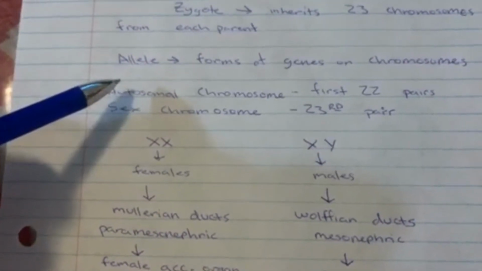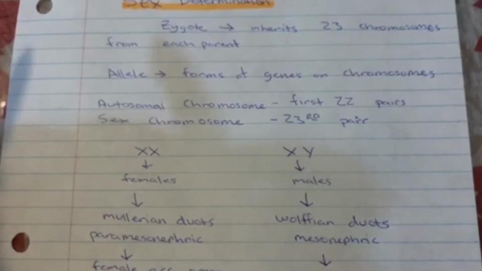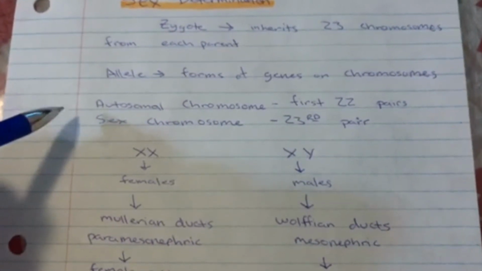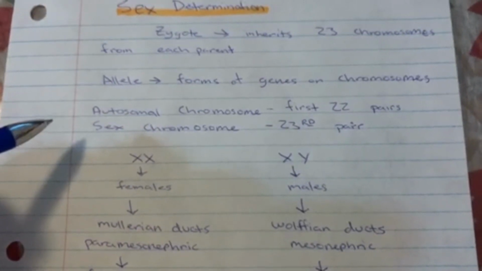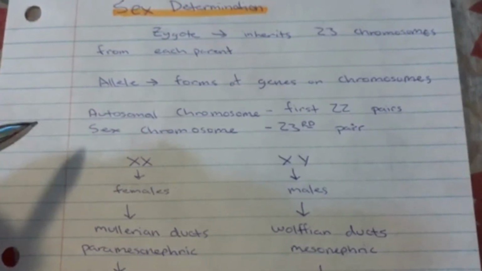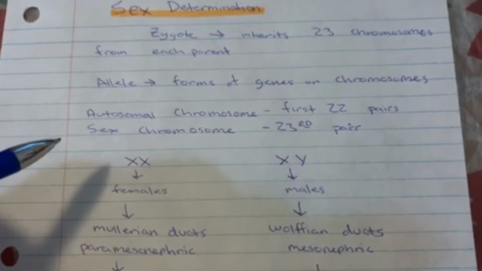An allele is a form of a gene on a chromosome, or a different variation. Let's talk about chromosomes. Autosomal chromosomes are the first 22 pairs of chromosomes on the zygote. Sex chromosomes constitute the 23rd pair.